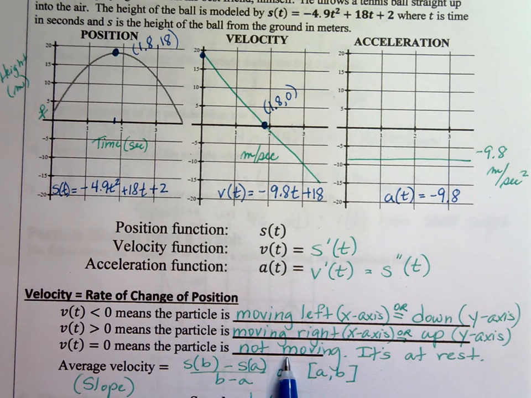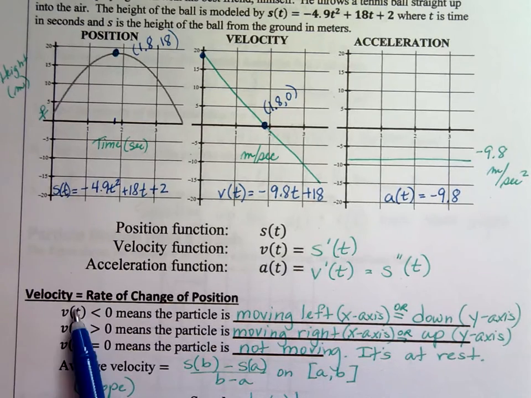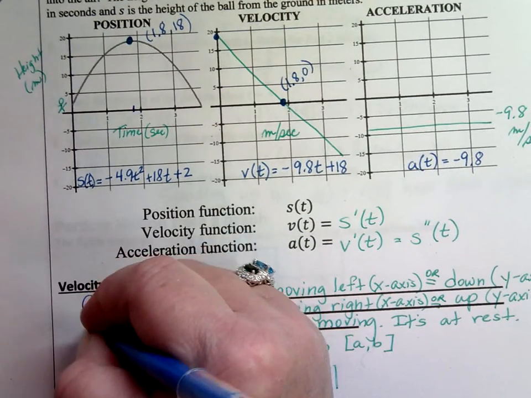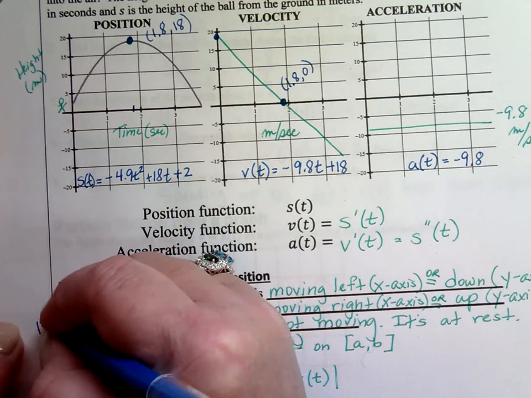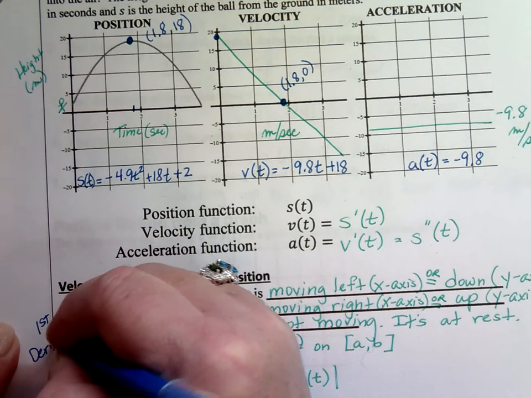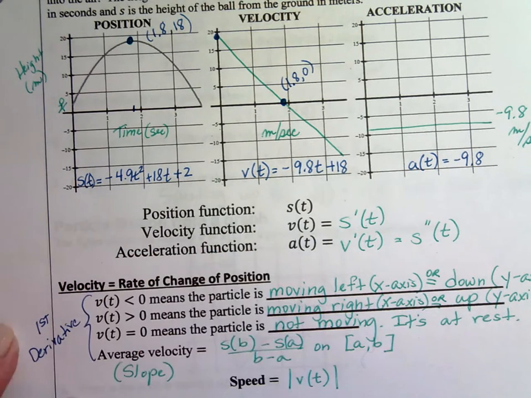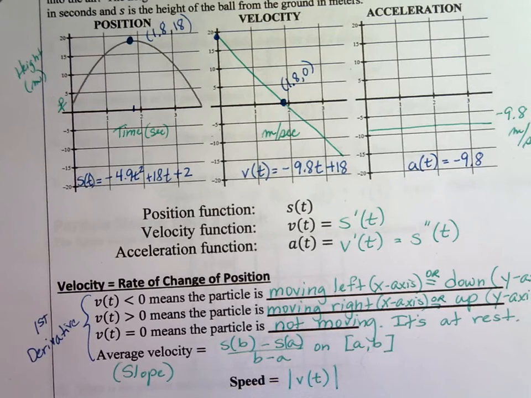So when they ask you, is the particle moving left, is the particle moving right, all of those things are based off of the velocity, the first derivative. So maybe we want to say that over here, the first derivative. It's all based off the first derivative, if it's moving right or left, or up or down.